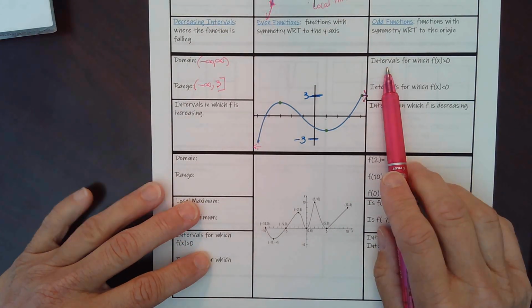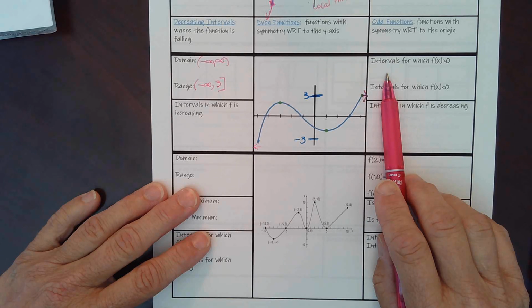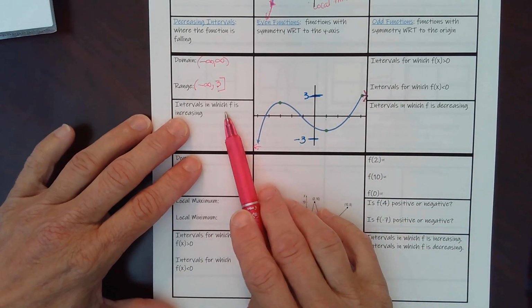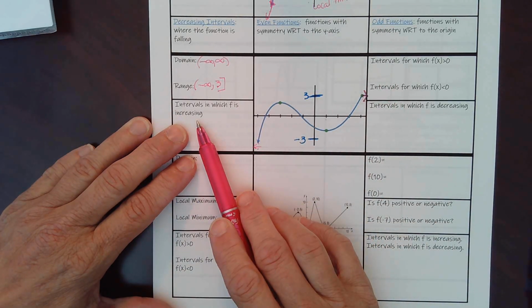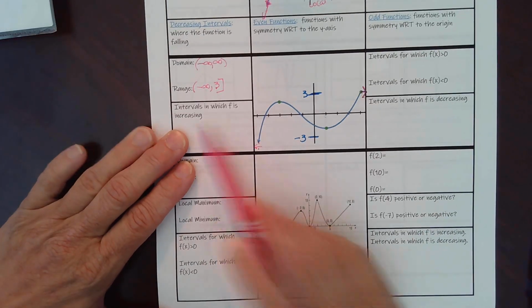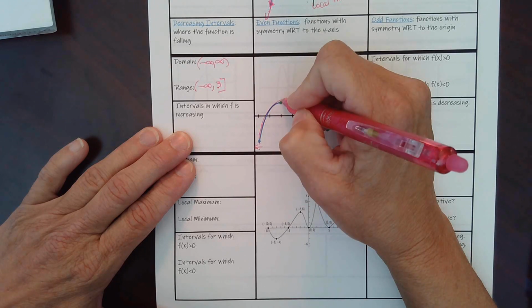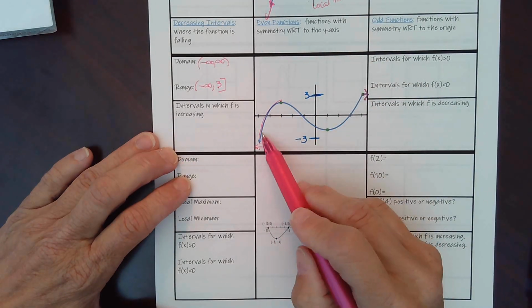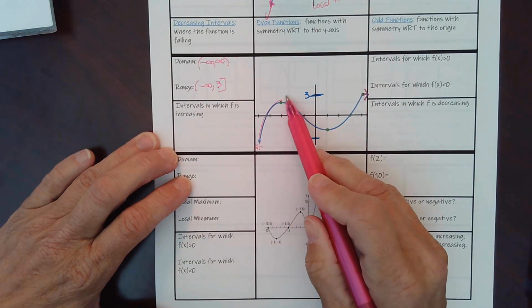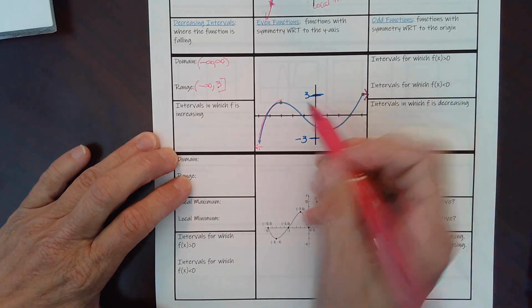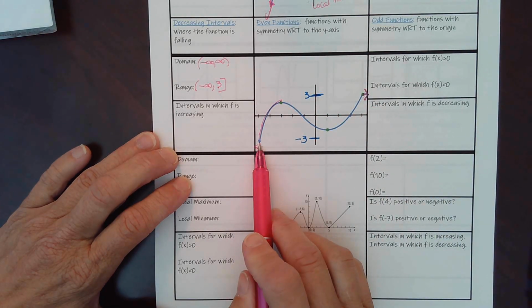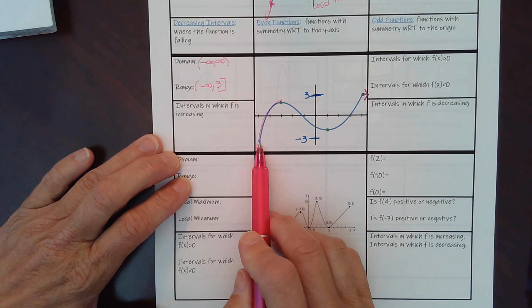All right, so now let's talk about the intervals for which f is increasing. So looking at this portion of the graph, it is increasing on this portion. What is the smallest x value included in this portion of the graph?